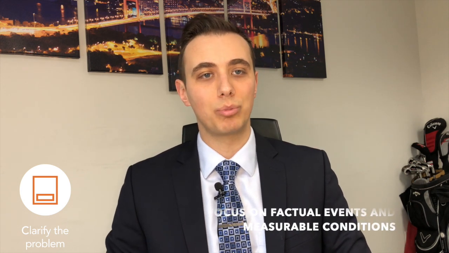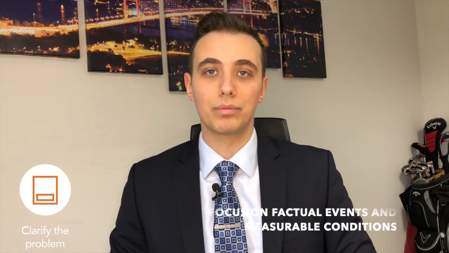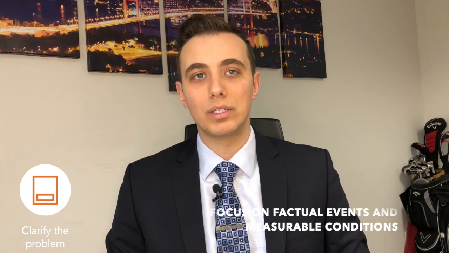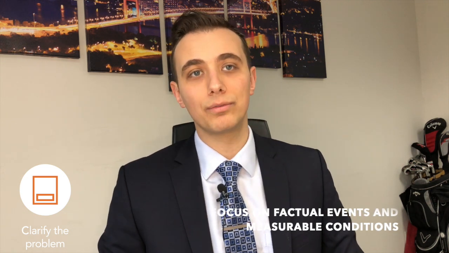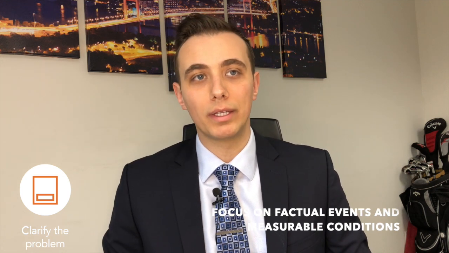Number 3, clarifying what the problem is. Clarifying the problem is the key part of the FOCUS Model. You may intend to focus on a giant-sized problem, but the key to success is to break it down into small sizes that can be analyzed and solved more easily. Write down the details in the problem statement, which will serve as an important part of the exercise. Focus on factual events and measurable conditions, such as who the problem affects, what happened, where it is happening, and when it happened. The problem statement must be objective, so avoid relying on personal opinions and emotions.